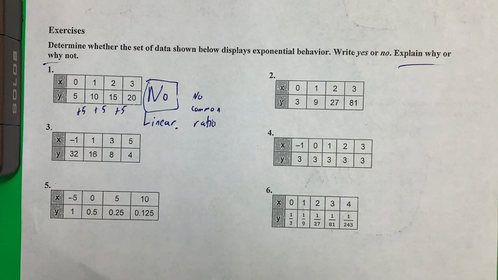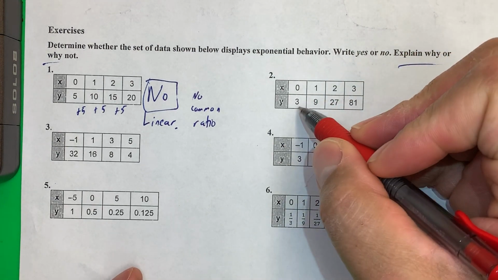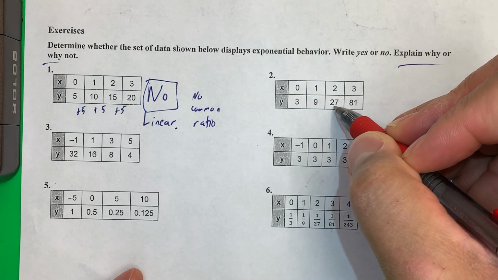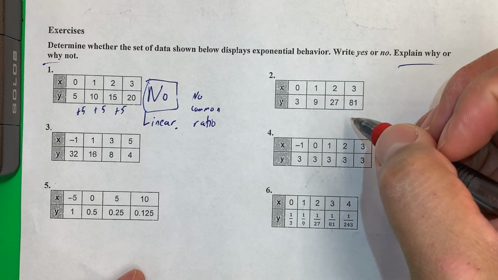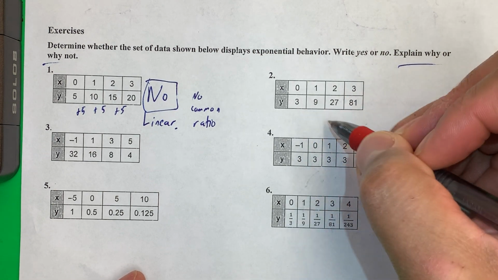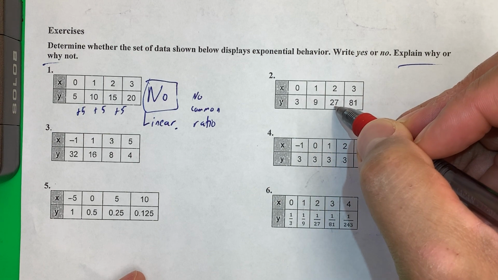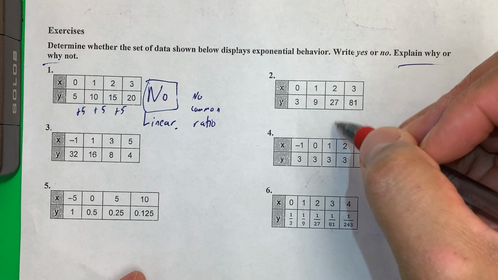Now for number 2, again, the x values really don't matter, but 3, 9, 27, 81. A lot of you looking at that right away and going, well, that's not linear. 3 plus 6, 9 plus, what is that, 18, I think? Yuck.